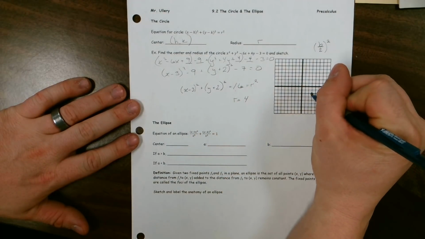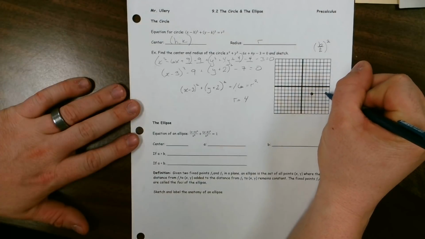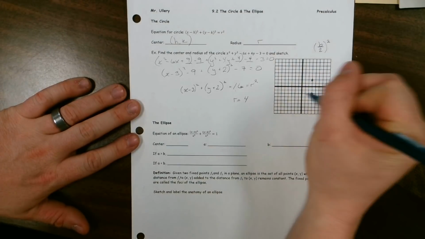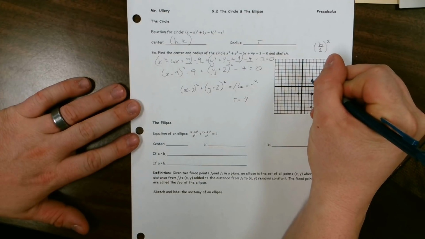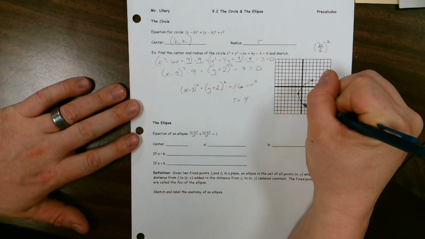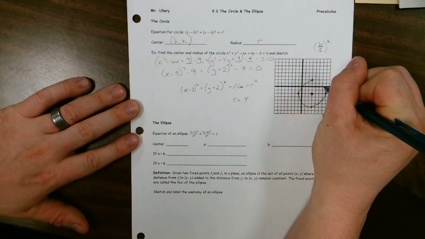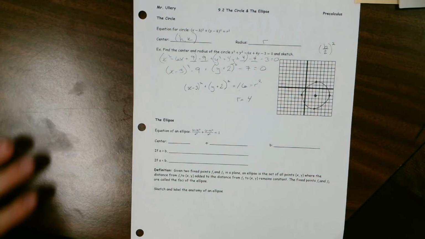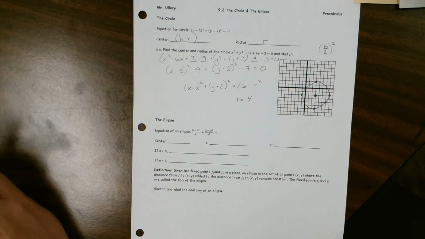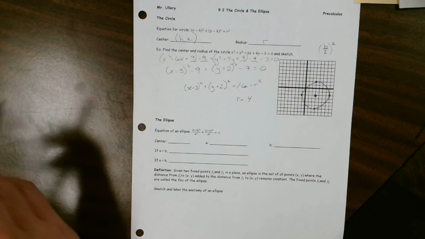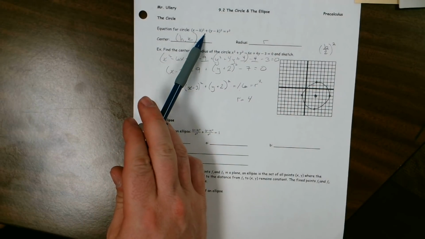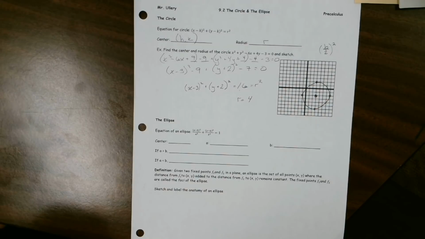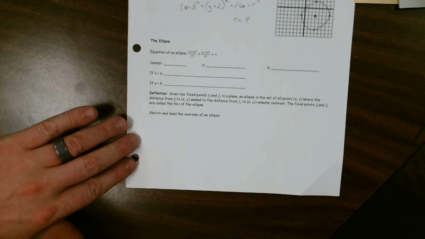So we can simply draw our circle by going 4 units in each direction from the center of our circle and drawing a smooth curve through those points, like so. So you can see drawing a circle is fairly straightforward. Sometimes we might need to complete the square in order to get it in standard form equation for circle. So let's go ahead and jump straight into the ellipse.